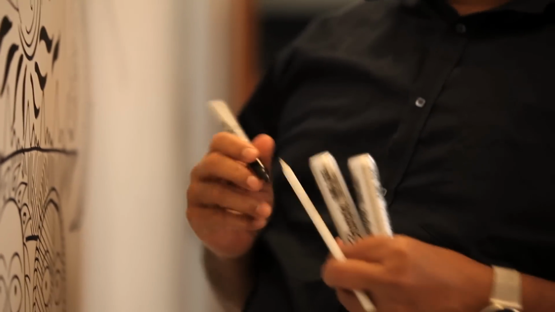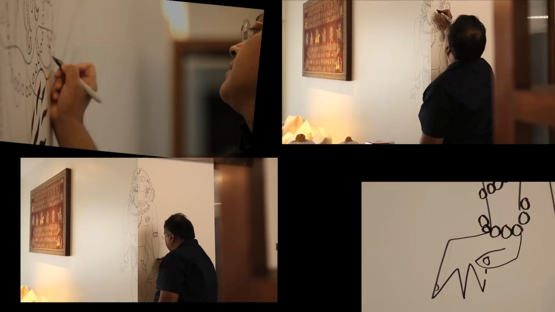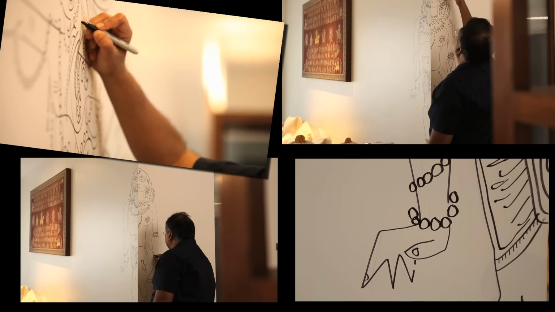My style of drawing is to do things very rapidly. I'm a little impatient. So my drawing, the whole process takes about 5-10 minutes. There's a lot of thinking going on before I start drawing, and I am obsessed with symmetry.